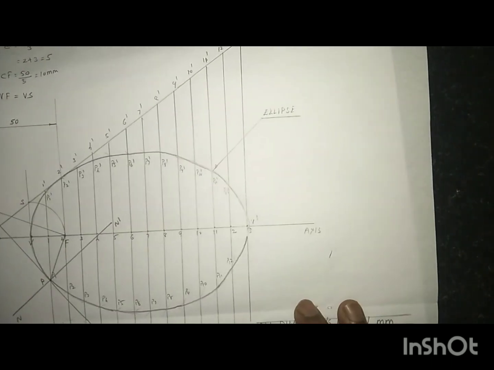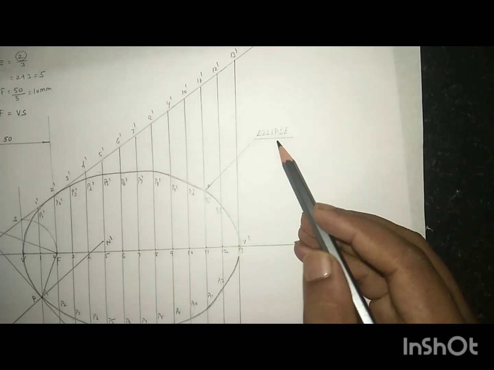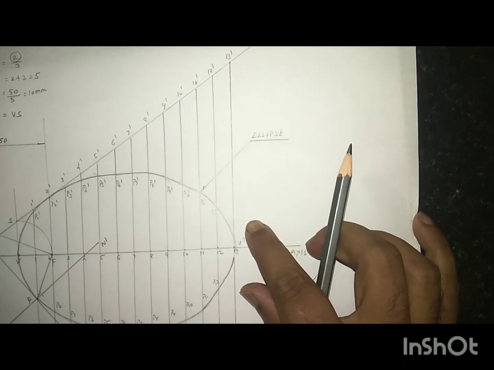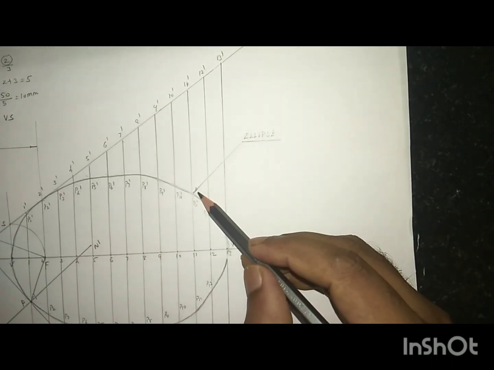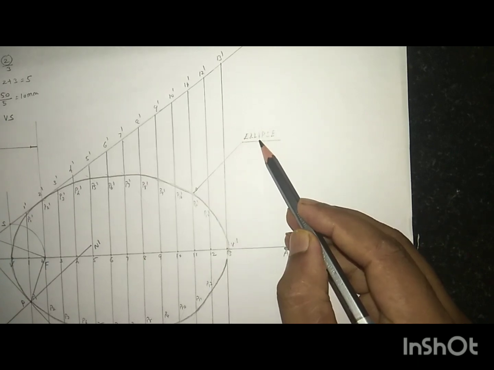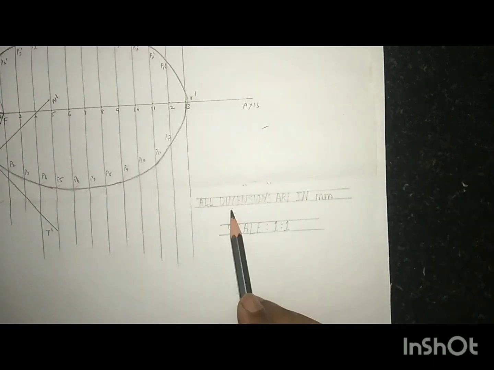And finally, you need to write the name ellipse over the curve. Sometimes in the question, they mention to name the curve. So you trace one leader line and put an arrowhead like this, and over the line you write ellipse. And in the bottom right corner of the diagram, you write: all dimensions are in mm and scale 1:1.